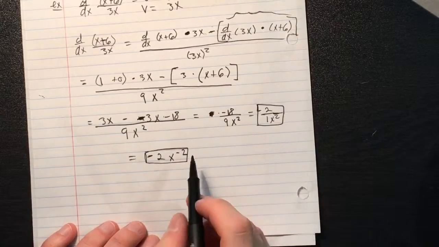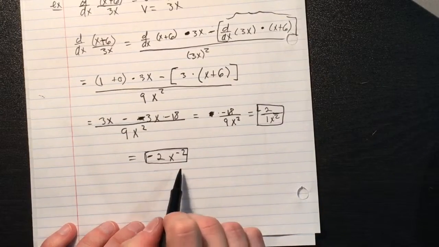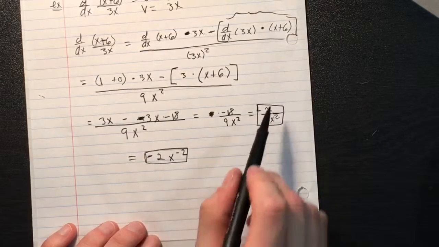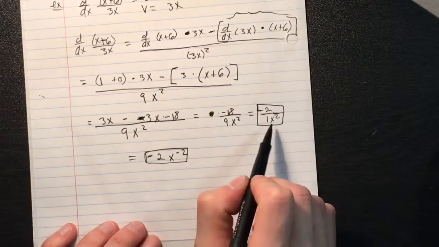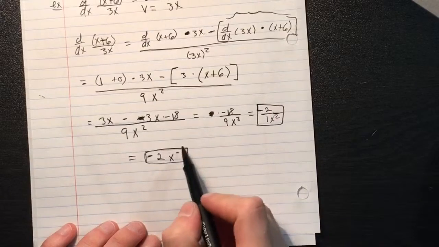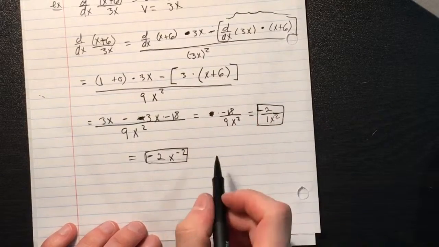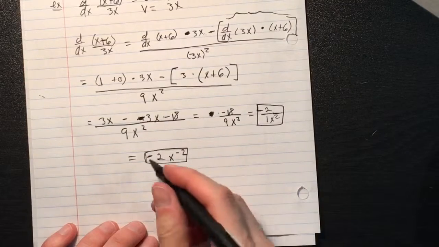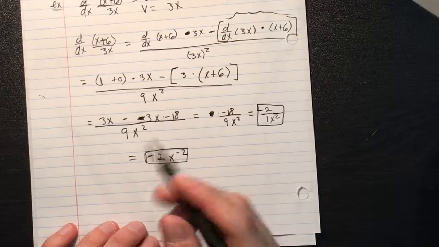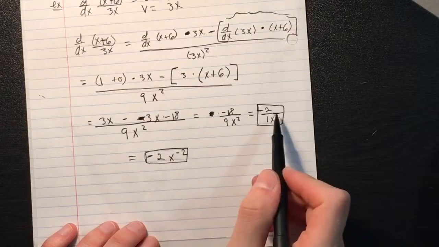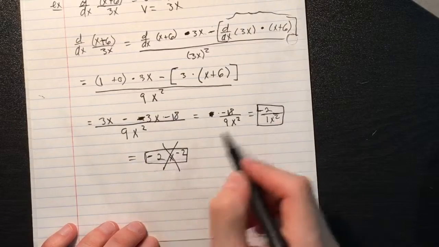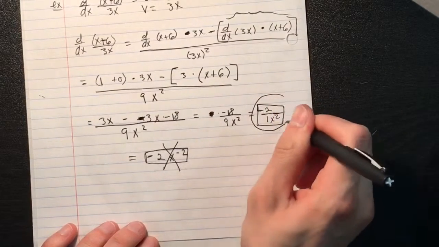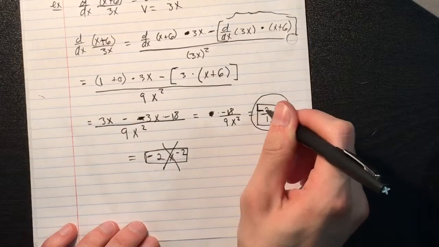I've had professors who don't mind it being written like this. Most of them will want it written in this way, simply because when you write it like this, while it's correct, they might wonder if your knowledge of exponents is great enough that you'd realize that these two are equal. So most of the time, I would simply go with this one just to be safe.